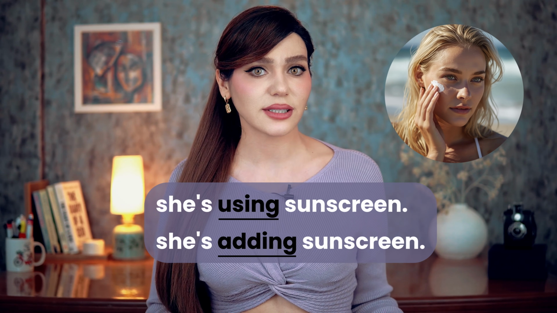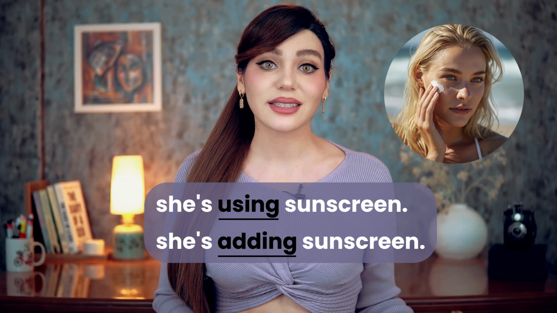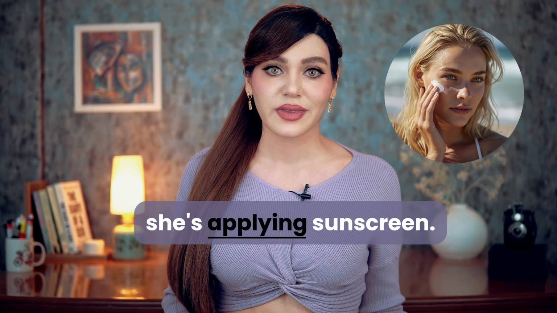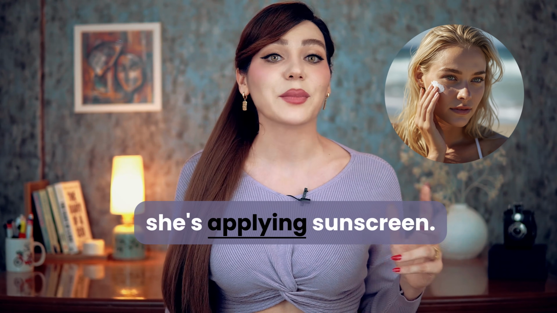Let me give you a real example from my class. The other day, I showed my students this picture and I asked them, what is she doing? They were like, she's using sunscreen, she's adding sunscreen, and I told them she's applying sunscreen. And they were like, oh yeah, apply.